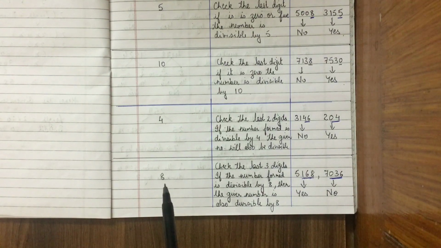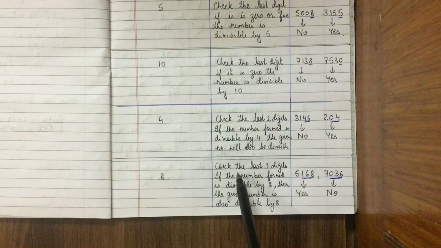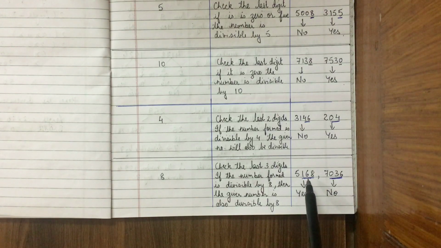Coming to next, divisibility test of 8. We check the last 3 digits. If the number formed is divisible by 8, then the given number is also divisible by 8. Let's see the example, 5168. Over here the last 3 digits are 168, which is clearly divisible by 8. 8 2s are 16 and 8 1s are 8. So we'll get 168, the quotient comes out to be 21. So it is divisible by 8. Therefore I have written a yes over here.